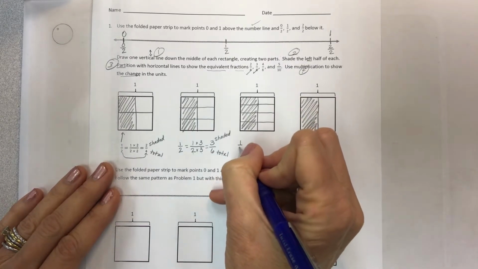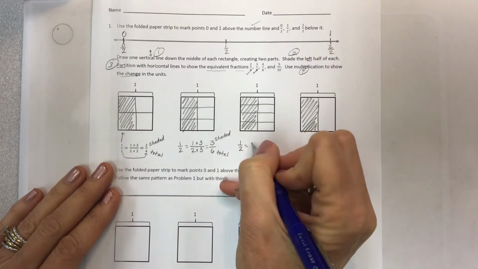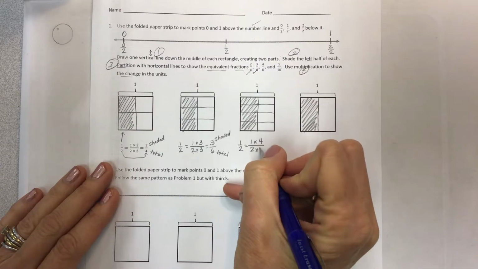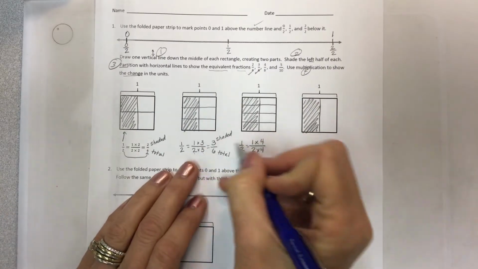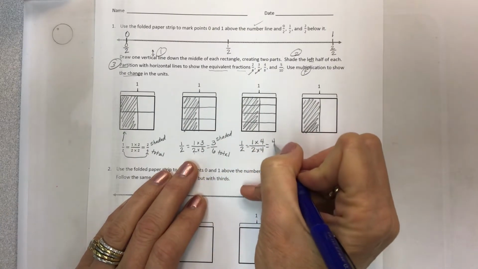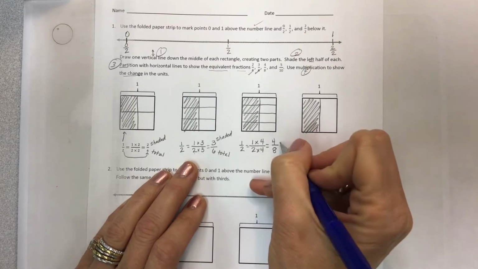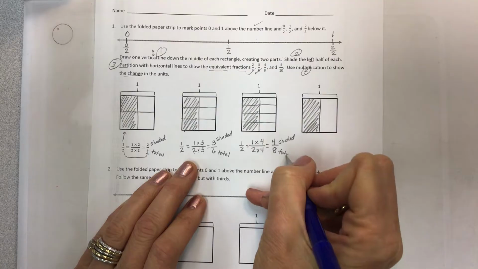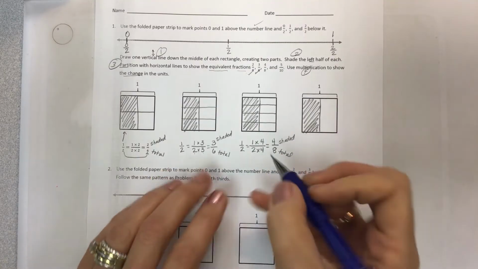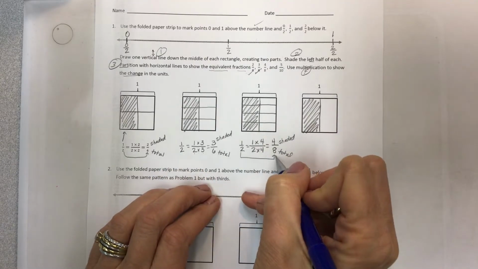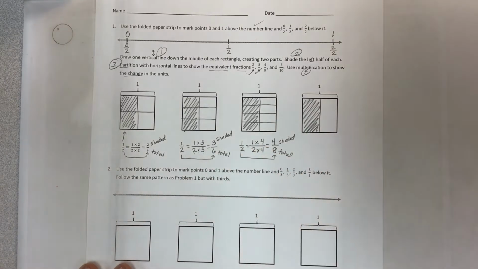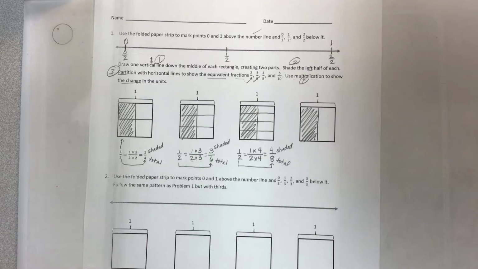Okay, now take your half, 1/2, and then we're going to do 1 times 4 and 2 times 4. Look for the pattern to start developing. 4 are shaded out of 8 total parts. 4/8 are shaded. 1/2 is equivalent to 4/8. 1/2 is equivalent to 3/6. So you're making equivalent fractions.